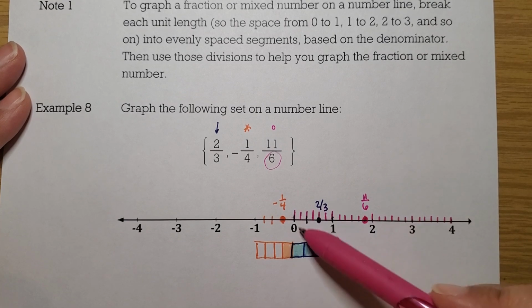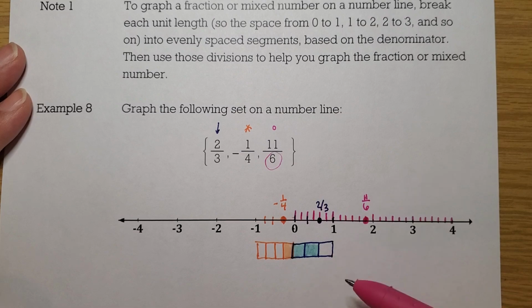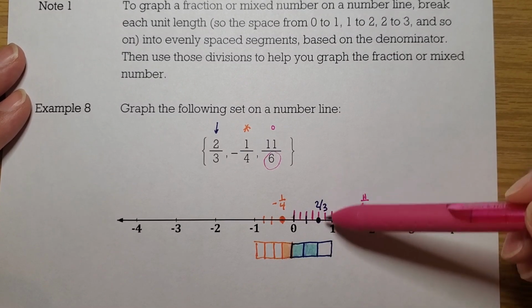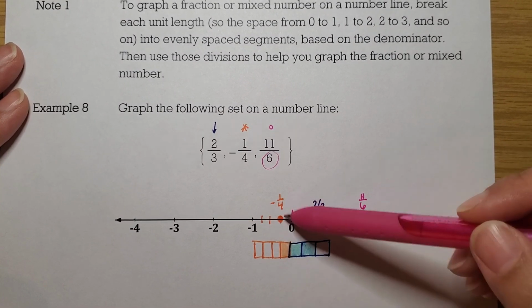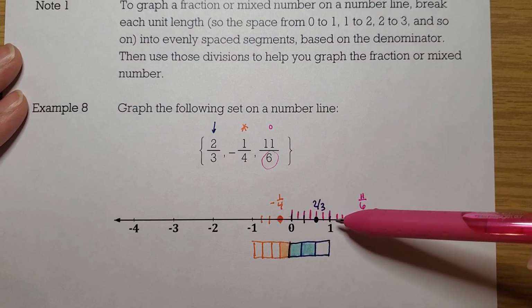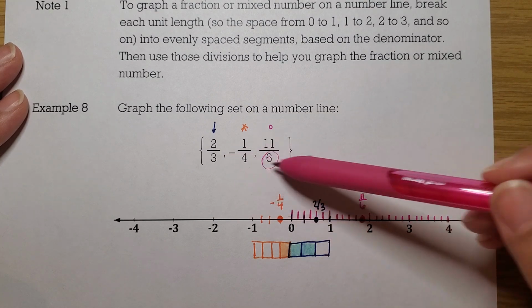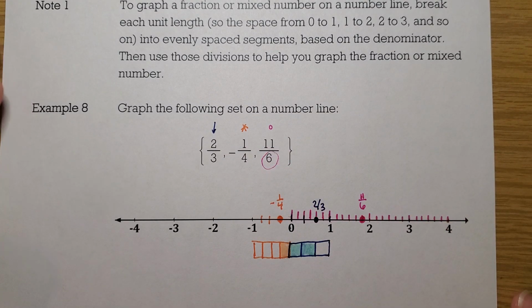And again, you could make the little candy bars too if you wanted to, but you can see why pencil's helpful because here we had thirds, here I've got 6, here I had quarters. So what I would probably do is I would erase each of these lines after graphing each number since they have different denominators.